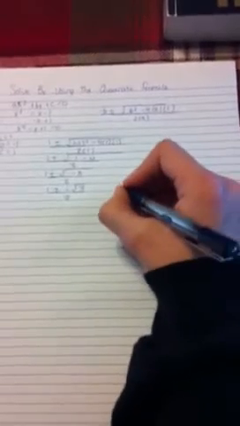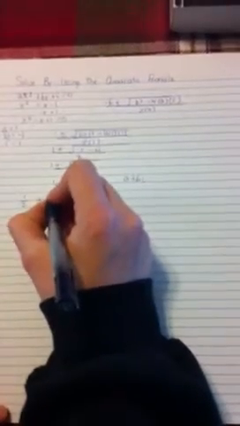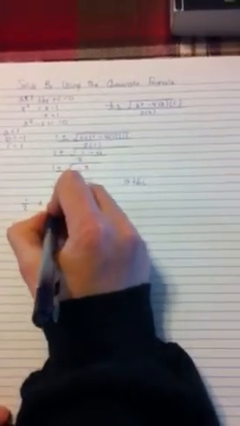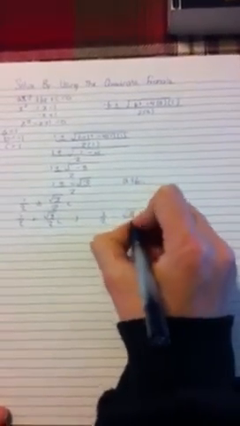Now, the standard form of an equation with imaginary numbers is a plus bi. So we're going to rewrite this in the standard form. So we're going to have 1/2 plus or minus square root of 3 over 2 i. We can break that down into 1/2 plus square root of 3 over 2 i and 1/2 minus square root of 3 over 2 i, and that's what x equals.